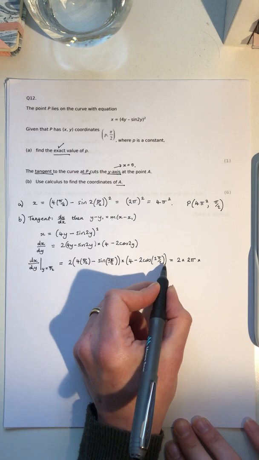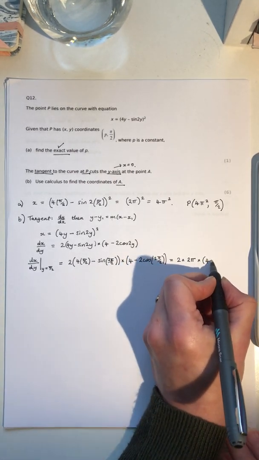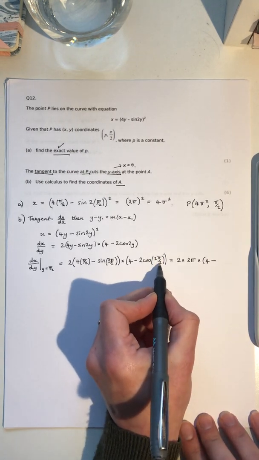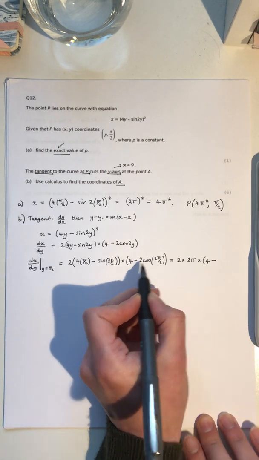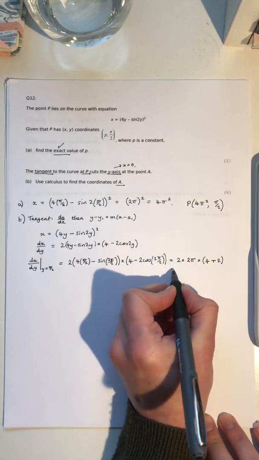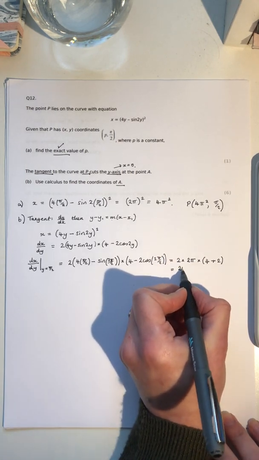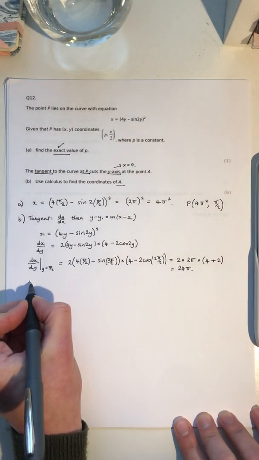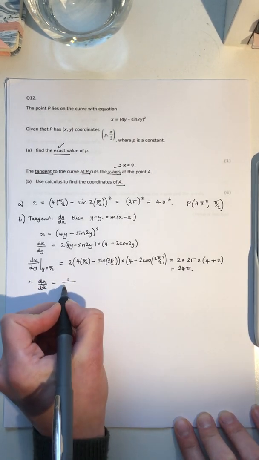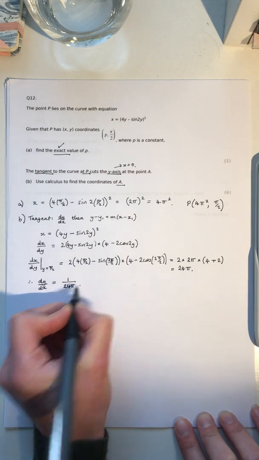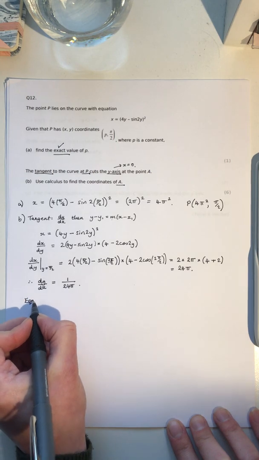And then the second bracket we have got 4 minus, this bit's just pi, and cos pi is minus 1, so we've got 4 minus 2, so 4 plus 2 is 6, so this becomes 6 times 4 pi, so that's 24 pi there. So that means that the gradient of the tangent, which is dy by dx, is the reciprocal of that, 1 over 24 pi.